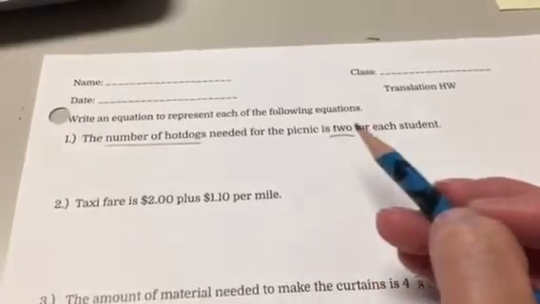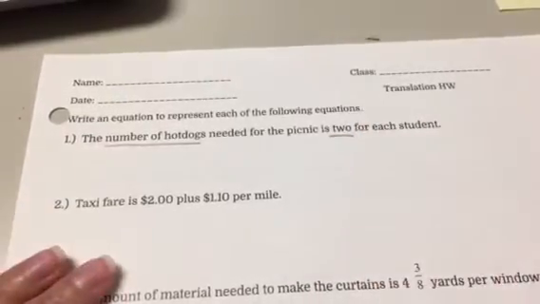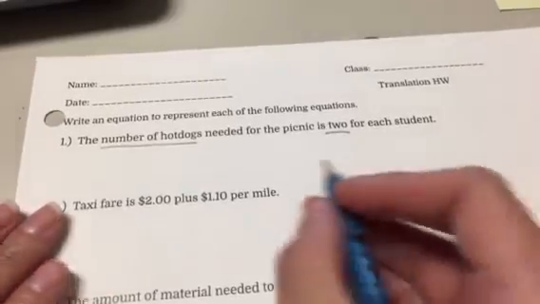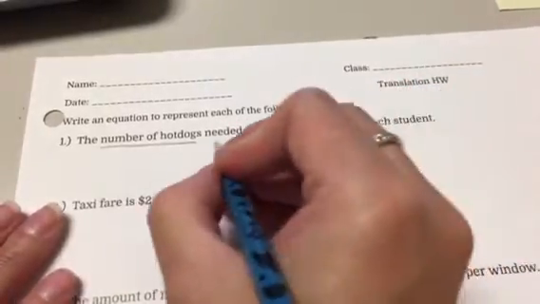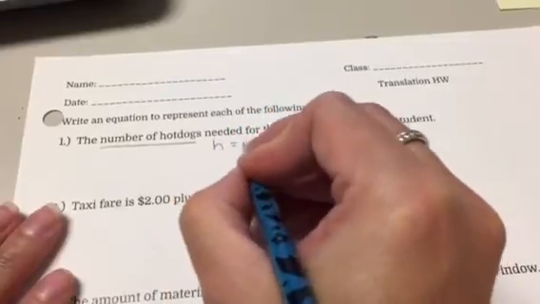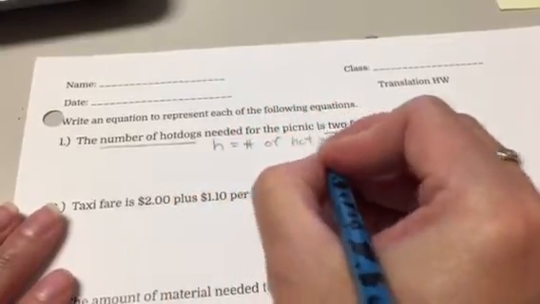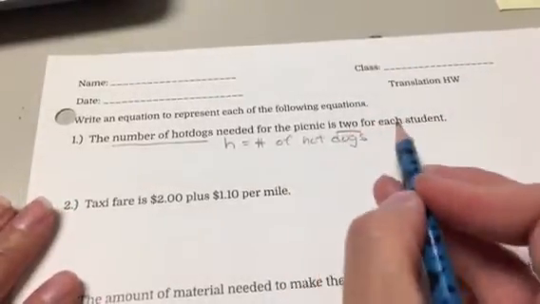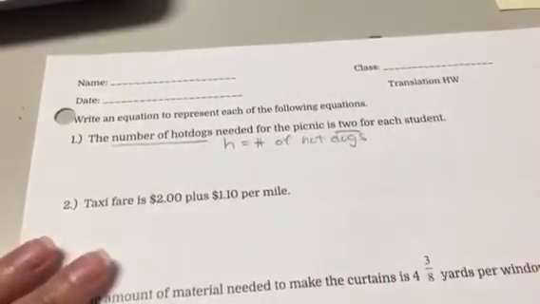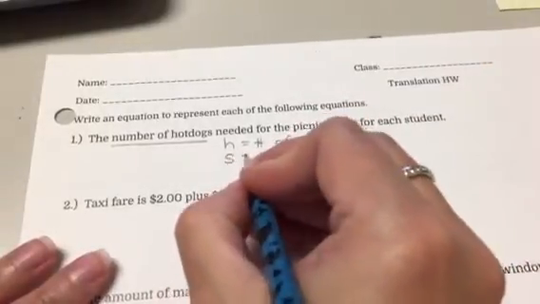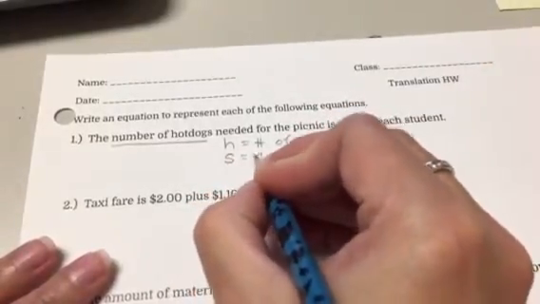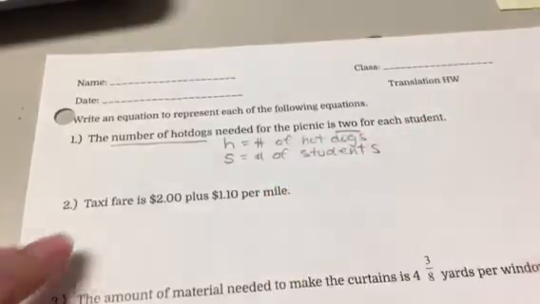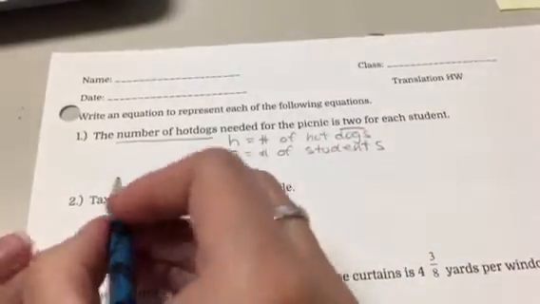So we want to figure out how many hot dogs we're going to need to buy if each student gets 2. So we're going to use an H to represent the number of hot dogs. And we know that it's 2 per student. Well, we don't know how many students there are, so we're going to have to use another variable to represent the number of students. So we have to write an equation.